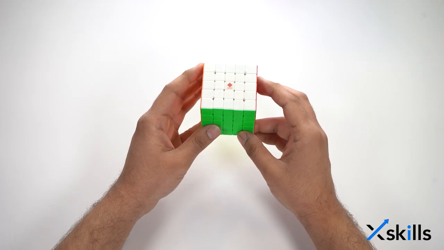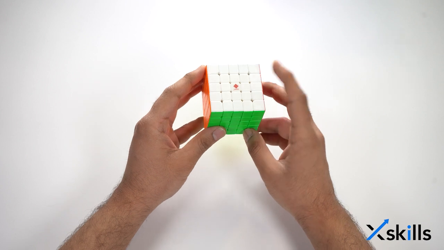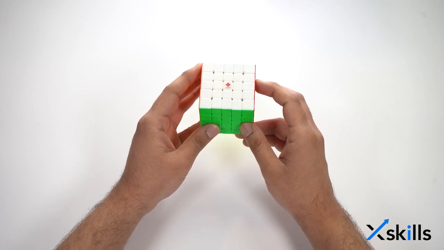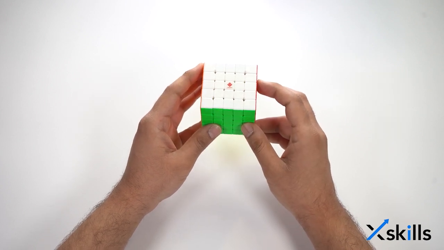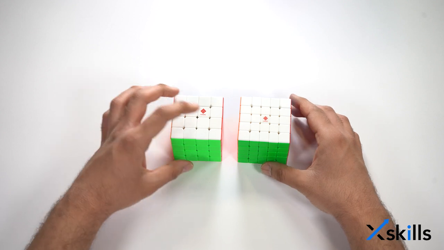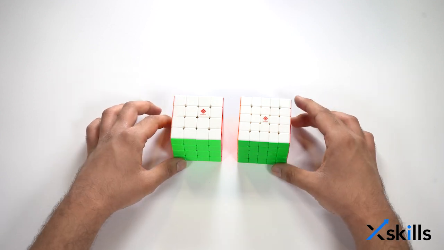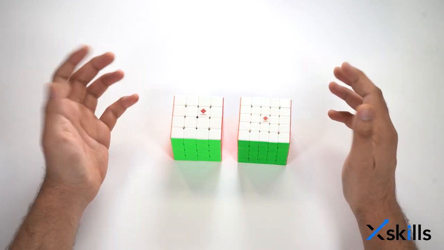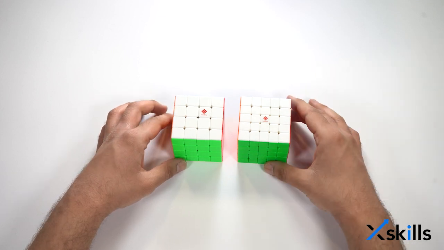To begin, let's discuss some structural differences between the 5x5 and the 4x4. This will be important while learning how to solve it. The biggest difference between the 4x4 and the 5x5 is the fact that the 5x5 actually does have fixed centers because it's an odd layered cube.